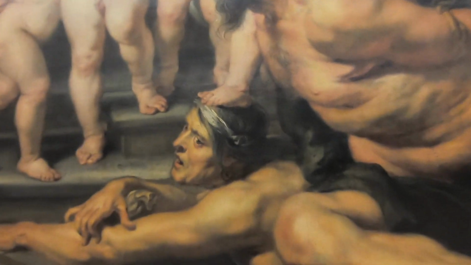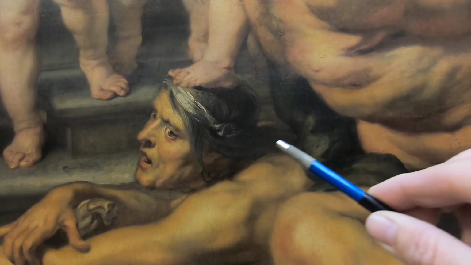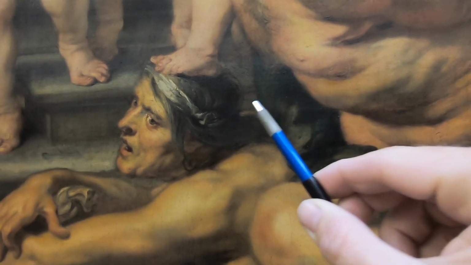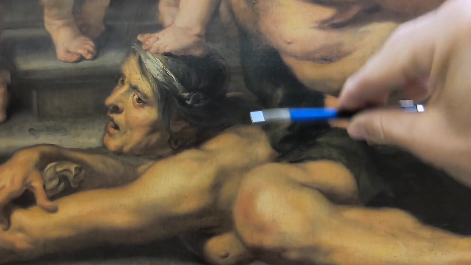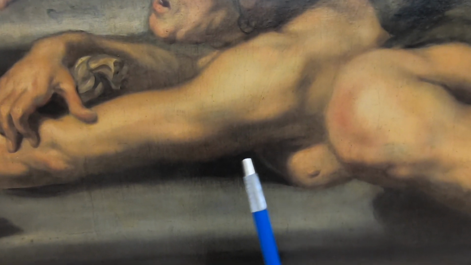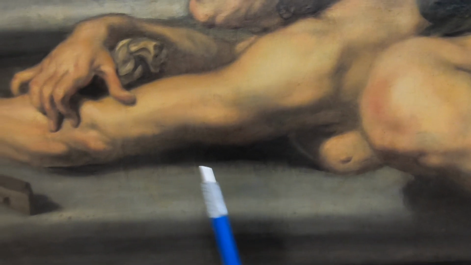So right here's a good example. This lady's hair just kind of goes and fades into the background here, and then blends into the next shadow shape. Right here, that kind of blending process here.